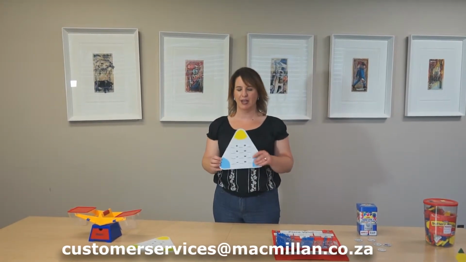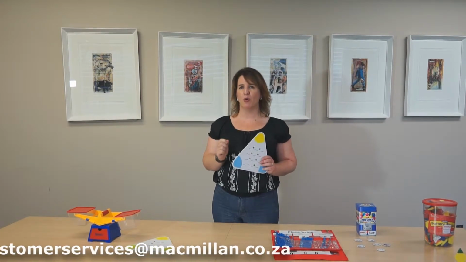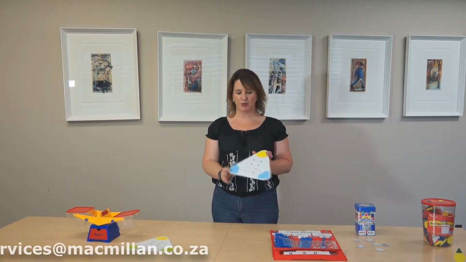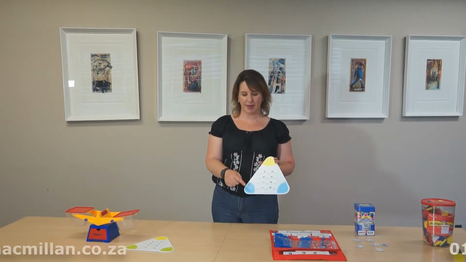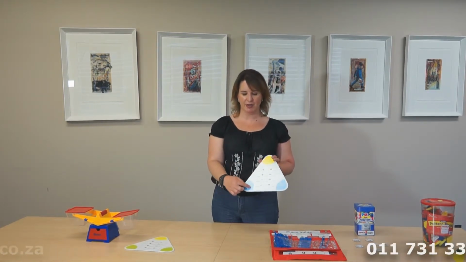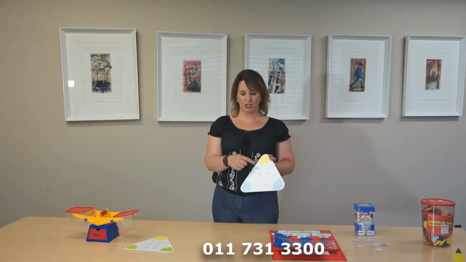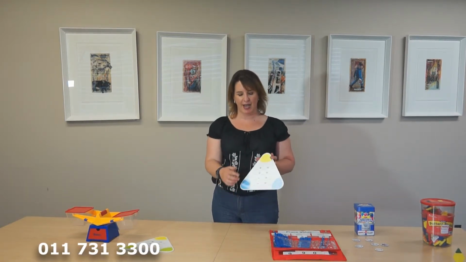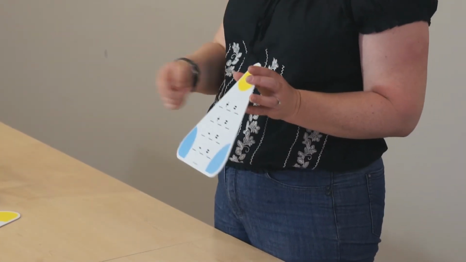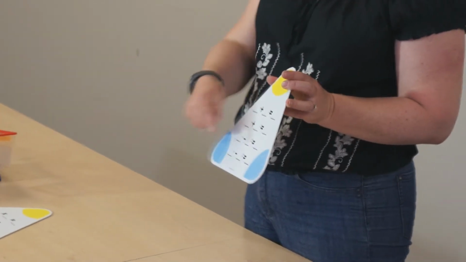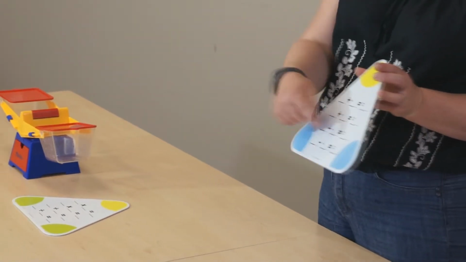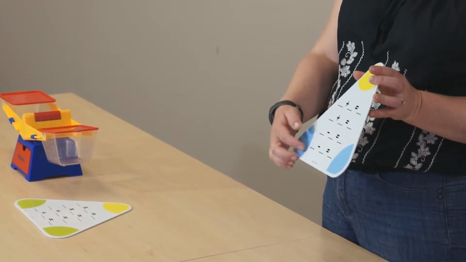Another very nice resource are these write and wipe boards. These can be used with either crayons or whiteboard markers. How this works is the top number is the sum of the bottom two. So if you put a number in there and a number in there, the answer will be the top number. The children then need to write out all the different sums, and once they're finished, it can be wiped off. It's very good for reinforcing that addition is different to subtraction. It's the opposite. So that minus that number is equal to that number, that minus that number is equal to that number, and the children get a chance to practice.